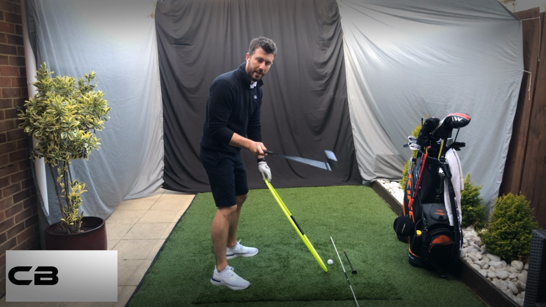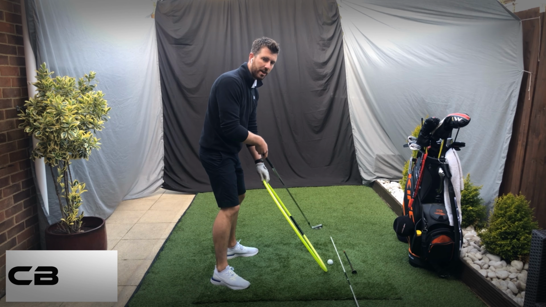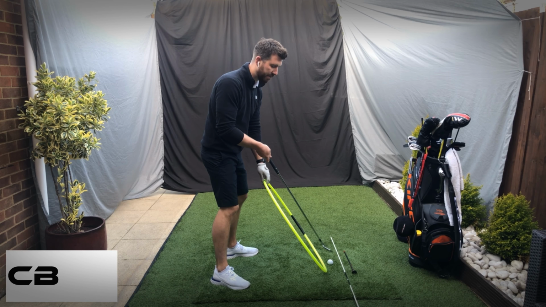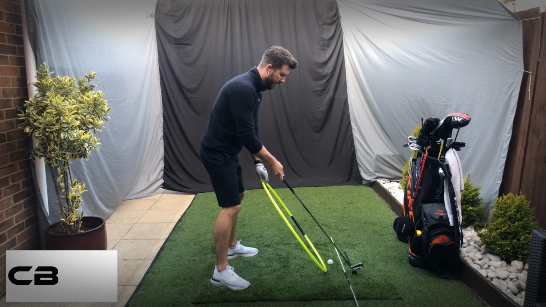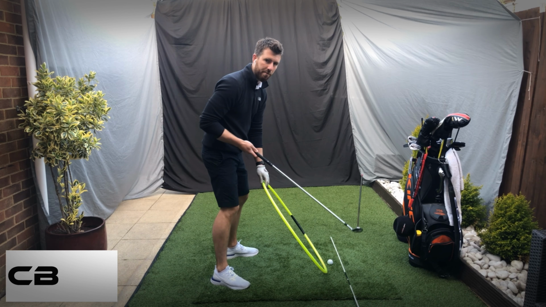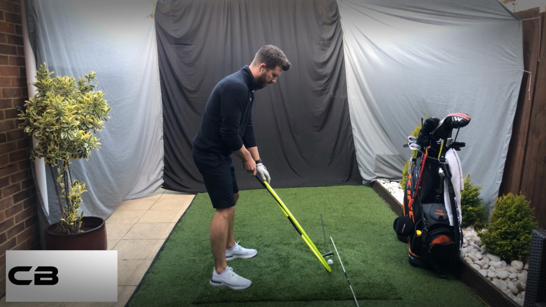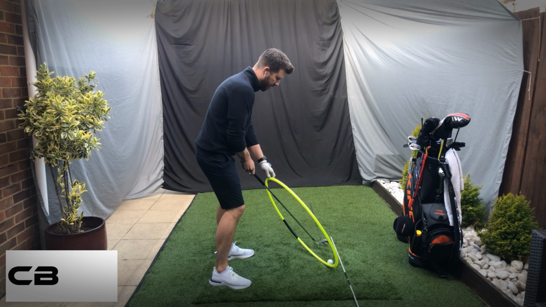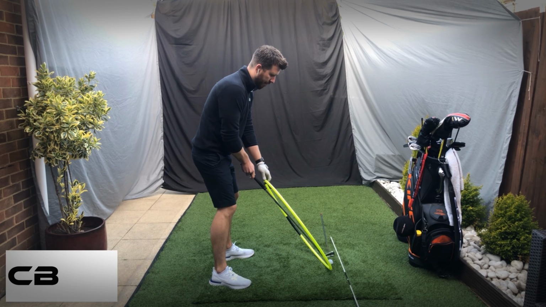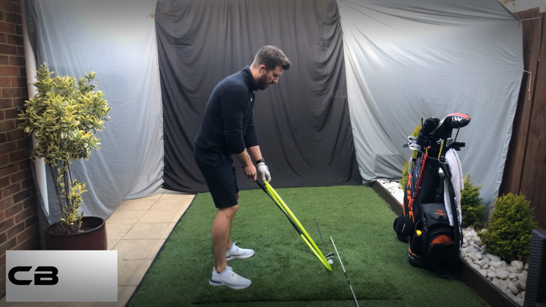The thing that will make it start left of target but come back to target is the club face. If I'm swinging to the left of my target, the club face needs to be somewhere in between the path and the target.